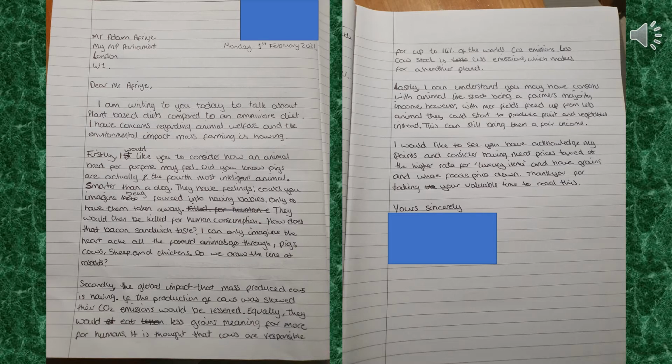Lastly, I can understand you may have concerns with animal stock being the farmer's majority income. However, with more fields freed up for less animals, they could start to produce fruit and vegetables instead. This can still bring them a fair income. I would like to see you acknowledge my points and consider having meat prices taxed at a higher rate for luxury items, and have grains and whole foods priced down.